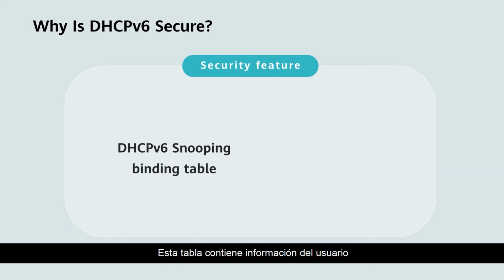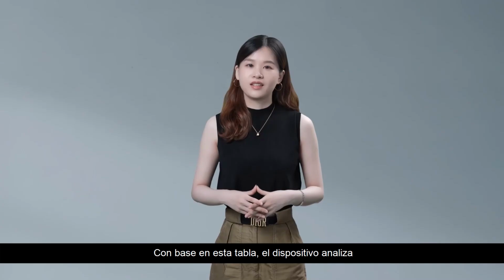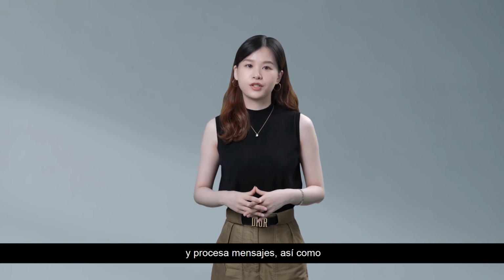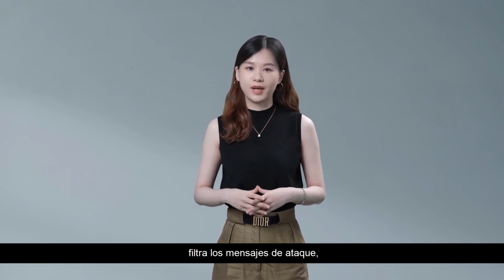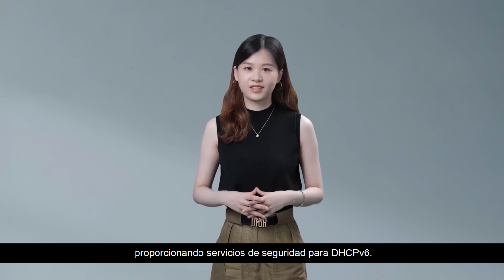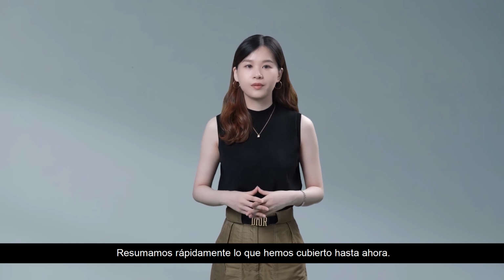This table contains user information such as the MAC address, IPv6 address, lease, VLAN ID, and interface information. Based on this table, the device analyzes and processes messages as well as filters out attack messages, providing security services for DHCPv6. Let's quickly summarize what we have covered so far.